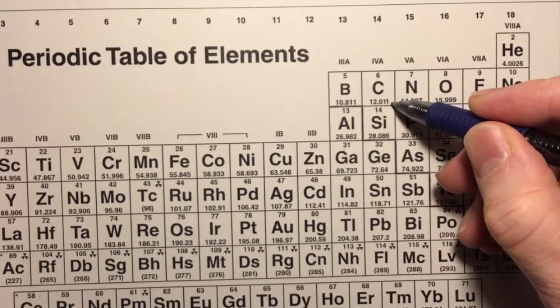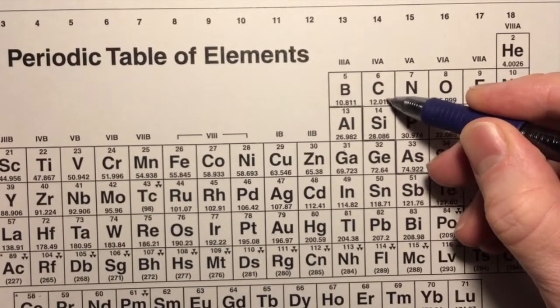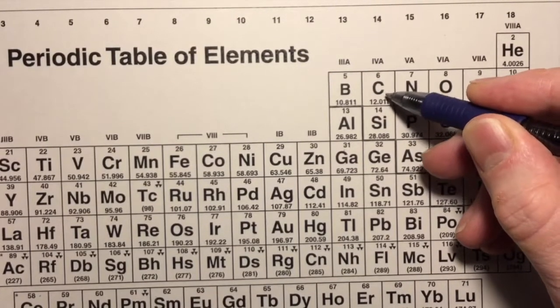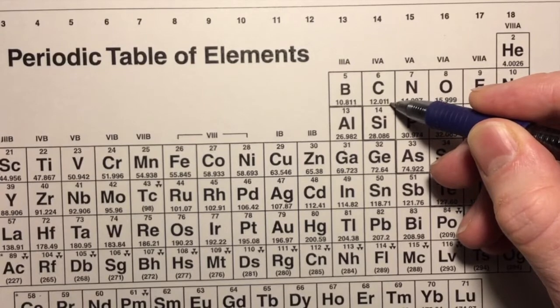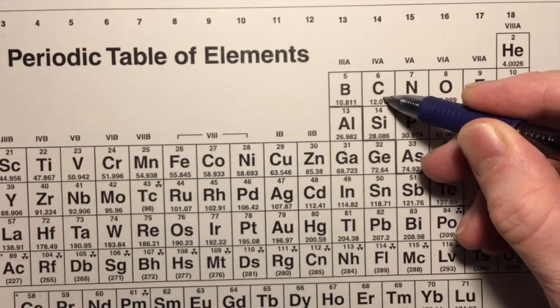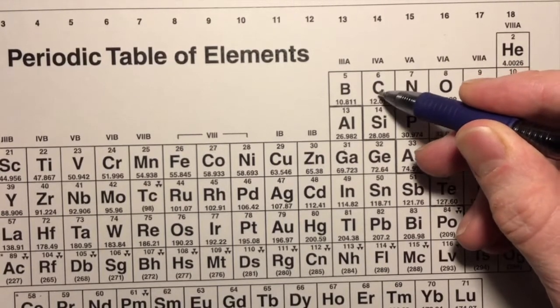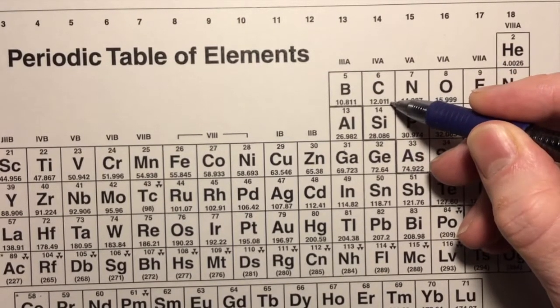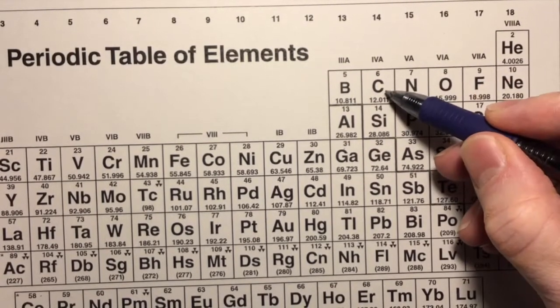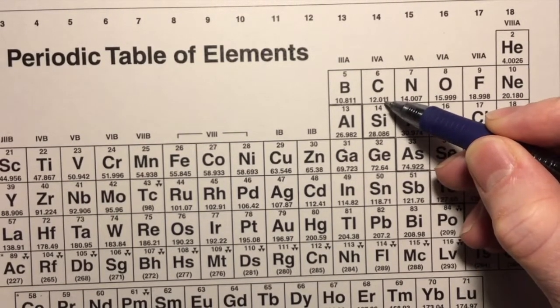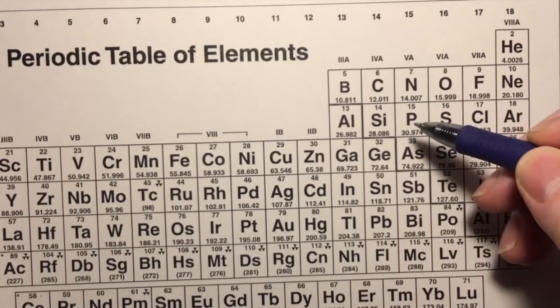So just to recap, this number right here below the symbol, the 12.011 for carbon, is the mass of a single carbon atom in atomic mass units, and it is also the mass of a mole of carbon atoms, an Avogadro's number of carbon atoms, if we consider the units to be in grams. A simpler way of saying that is a mole of carbon atoms has a mass of 12.011 grams.